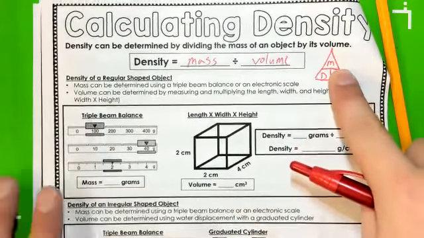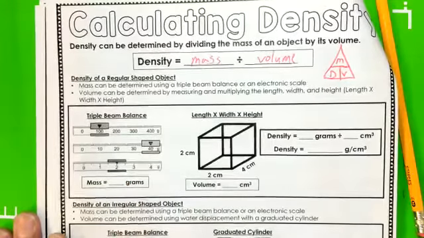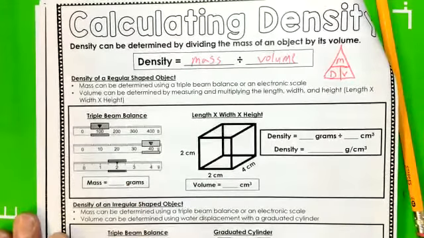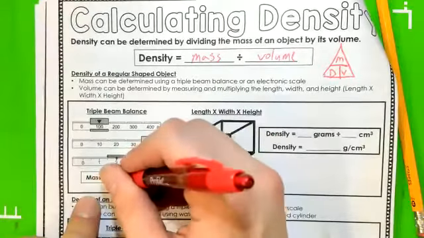So first thing we need to do is read a triple beam balance. Real simple. You have 3 bars here. Those 3 bars are going to have a weight. Those weights will be set at the measurement, and you just have to add those numbers up. The first one is at 100 grams. The second beam is at 40 grams, and the third beam is at 2 grams. That makes a total of 142 grams.